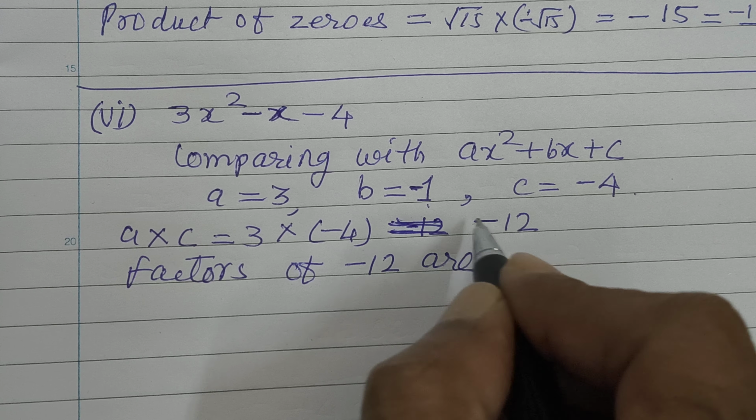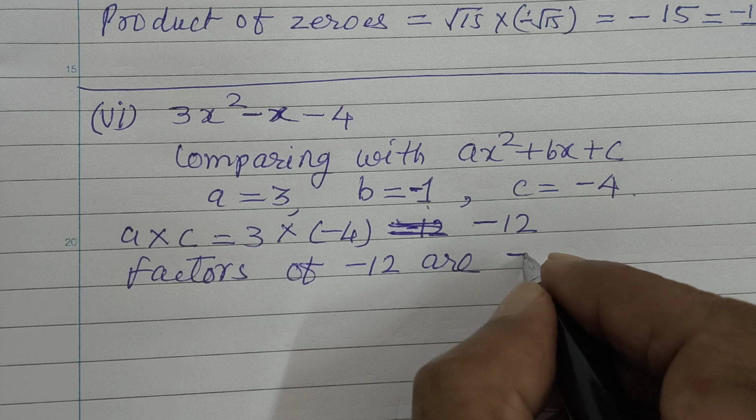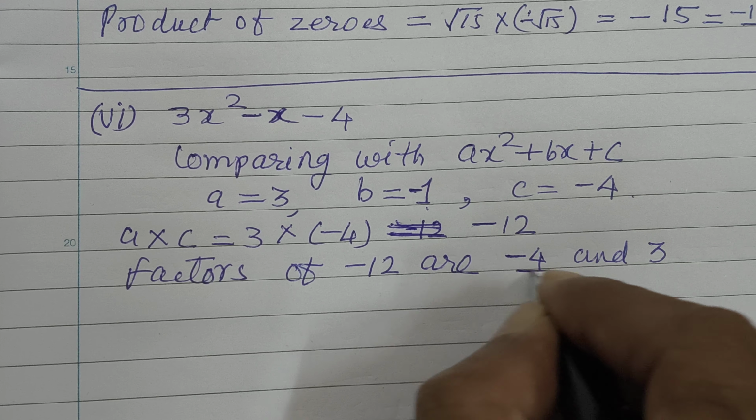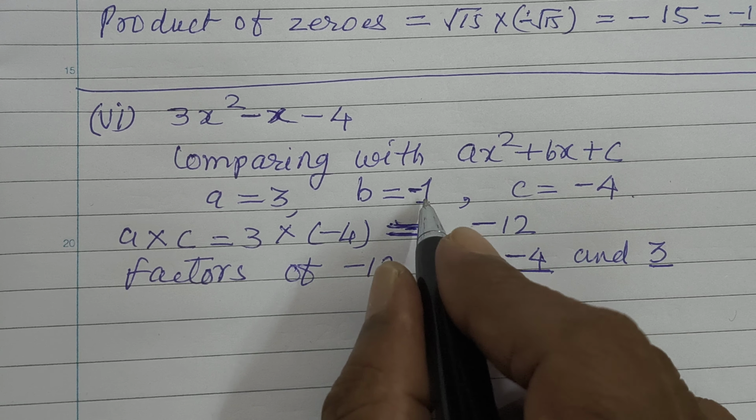So 4 into 3 is 12, but minus 4 and 3 are the required factors of minus 12, so that their sum is minus 1.